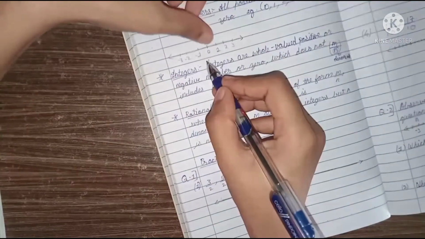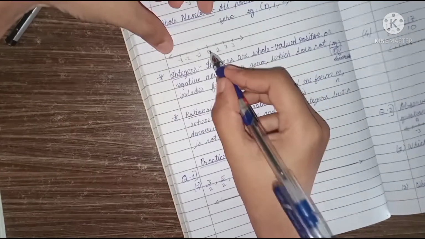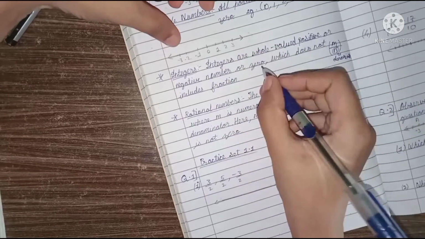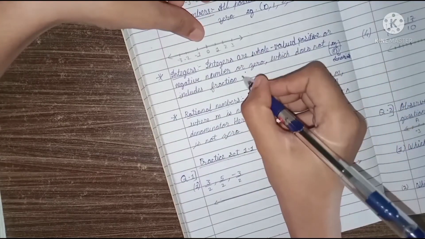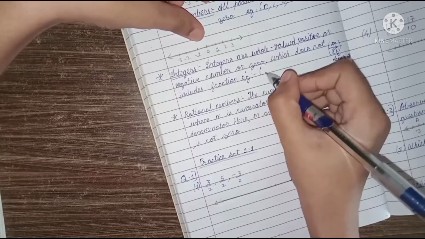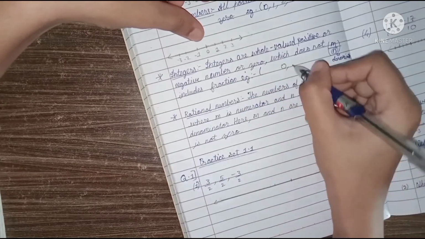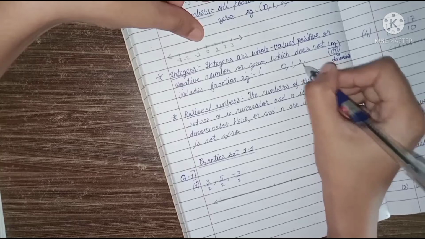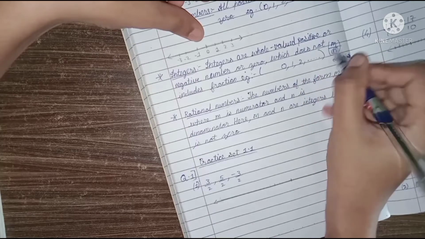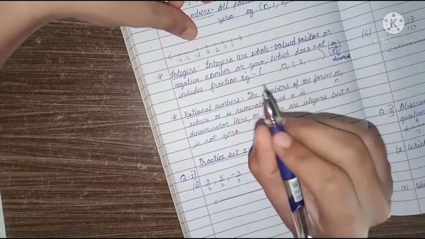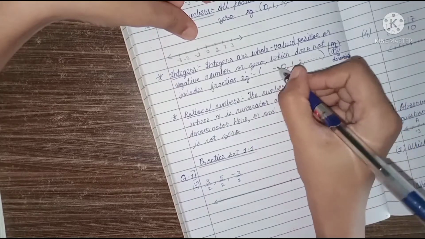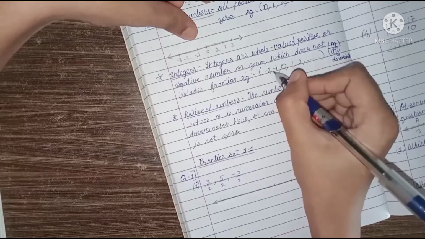There should be negative and positive numbers and 0 too. Examples of integers would be 0, 1, 2 up to infinity, and negative numbers are included too, but fractions are not allowed. All the rest of the numbers on the number line are allowed.